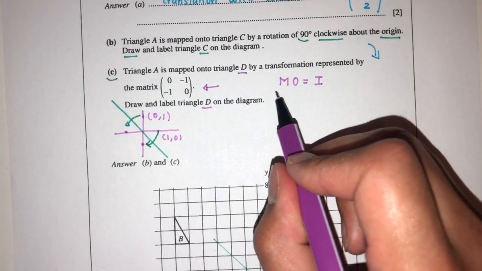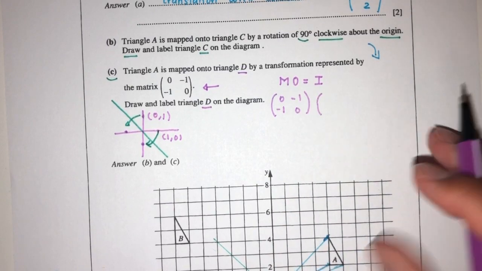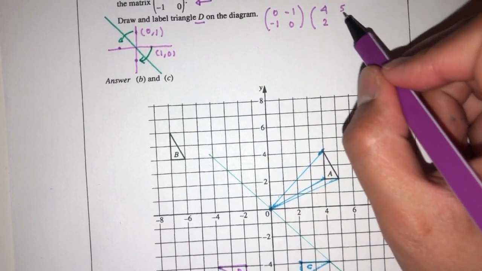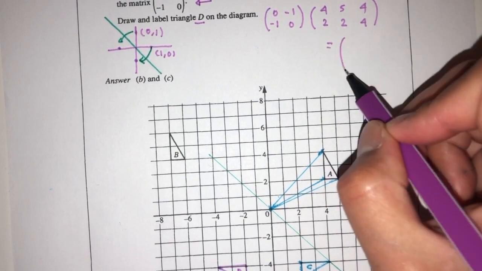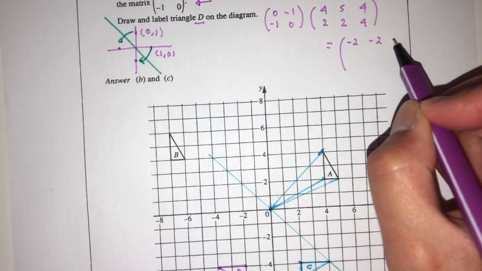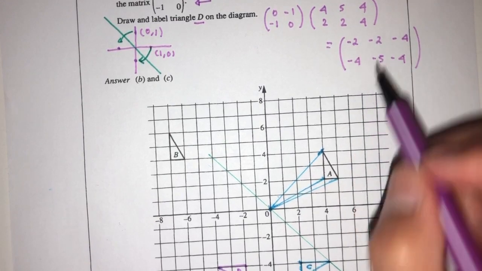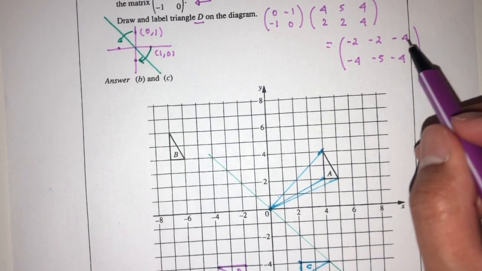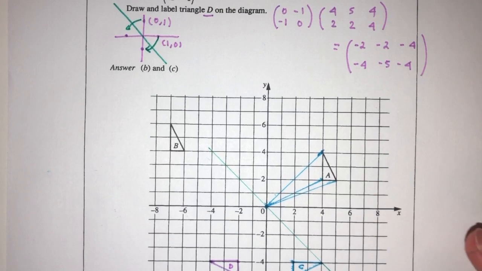And then again, if you want to use the matrix, you will do the matrix 0, minus 1, minus 1, 0, times the object, which is the triangle A, with points 4, 2, 5, 2, and 4, 4. Multiply those and you get the answer. That will be minus 2, minus 2, minus 4, and minus 4, minus 5, minus 4. So minus 2, minus 4 is right here, minus 2, minus 5 is right here, and minus 4 is right here. As you can see, this is the image of the triangle A after reflecting on the line y equals minus x. Okay, so that was the last question of this paper.